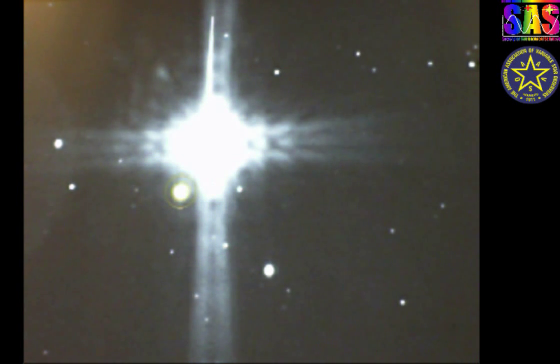This is an image of YY-GEM. It's in the yellow circles. Notice there's another bright object, which is Castor, 71 arc seconds away. Castor at 1.5 magnitude, YY-GEM at 9, gave us a difference of about 7.5 magnitudes. This image shows some of the diffraction and reflection effects of pixels from Castor.